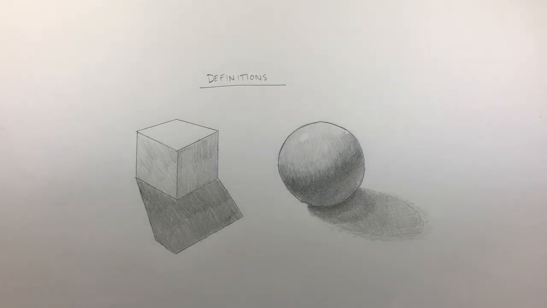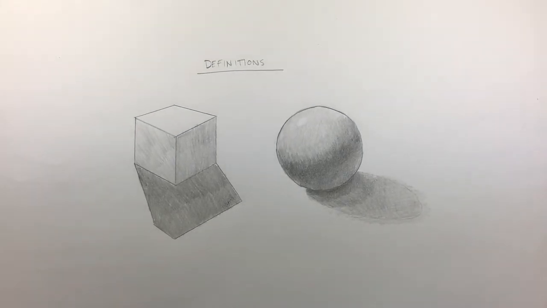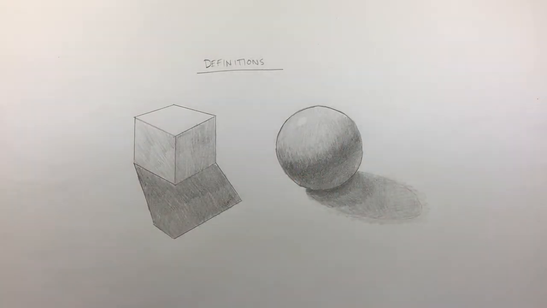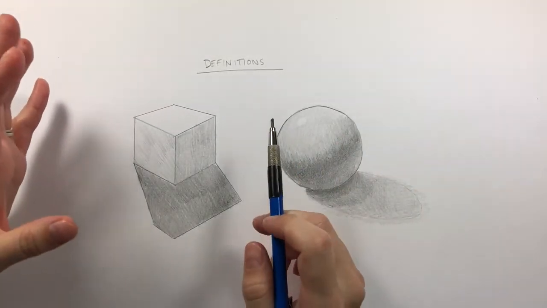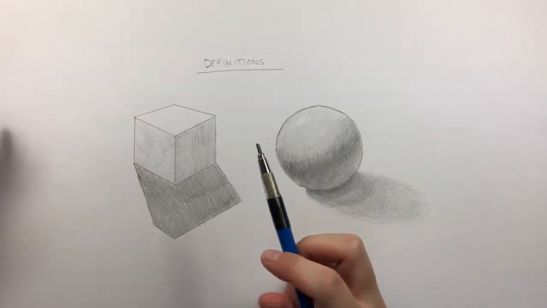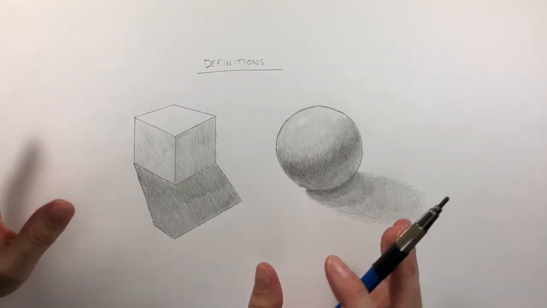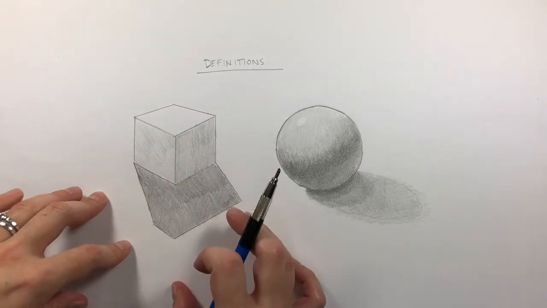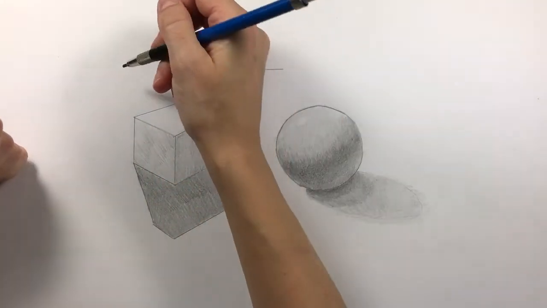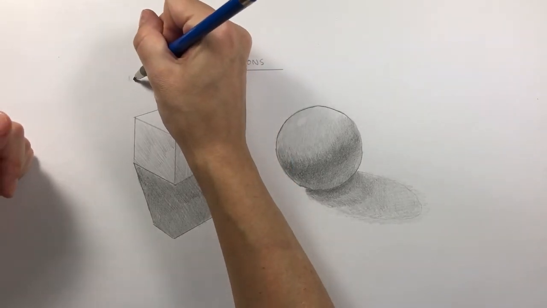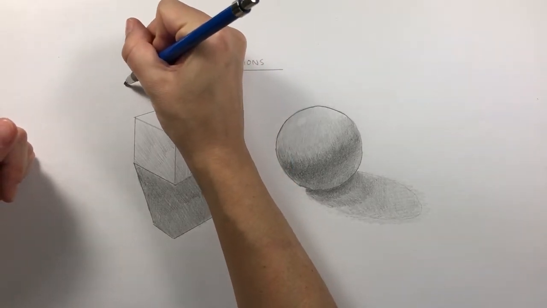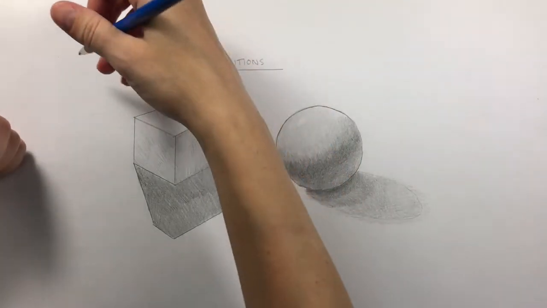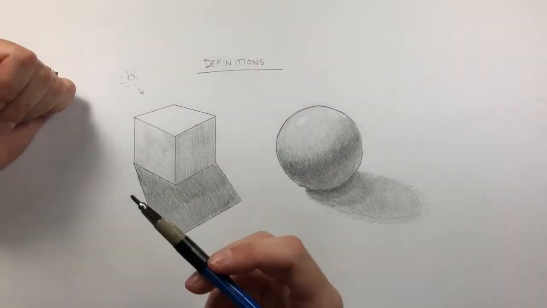So next up, I want to talk about some definitions here. Now, I drew a couple little examples because I want to break down all the little terms that we're going to be using here, and some we may not use, but that are kind of good to know. So let's look here first at our cube, and we have a light source. Let's say we have the sun. This is our sun all the way over here, and it has light that's coming down this way, kind of coming down from behind it.